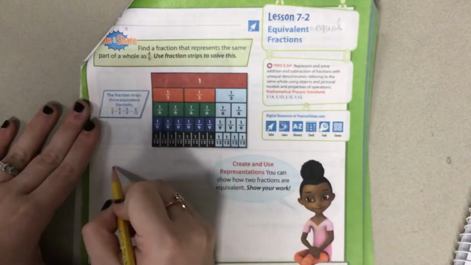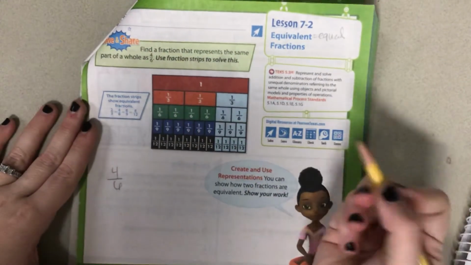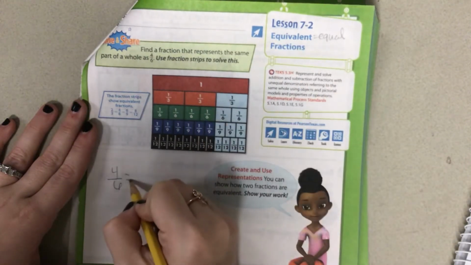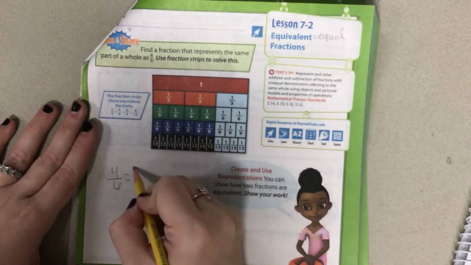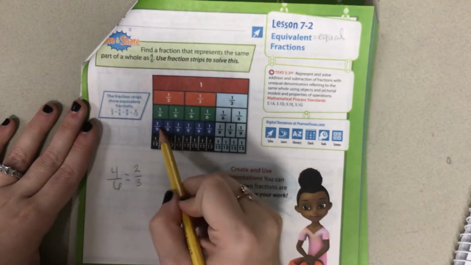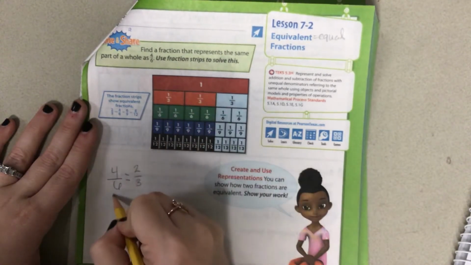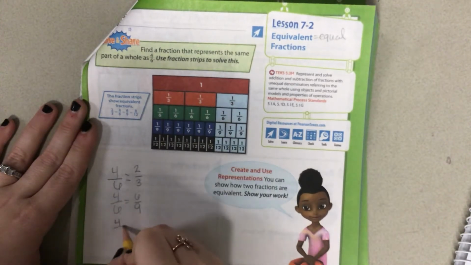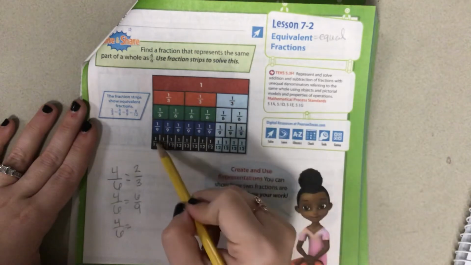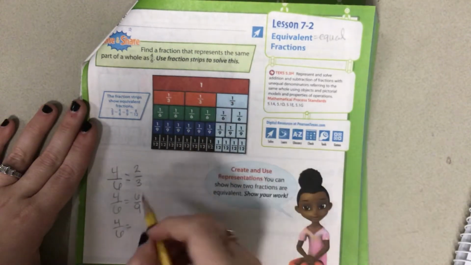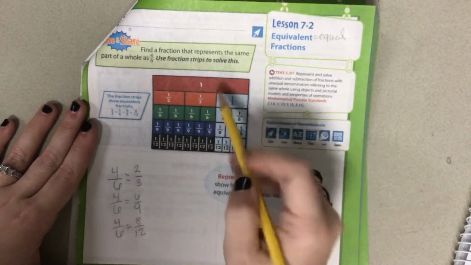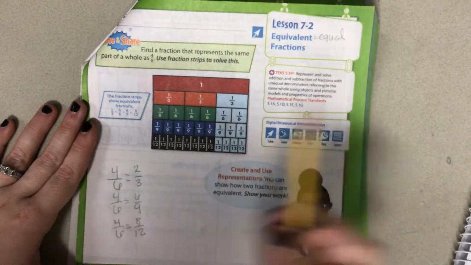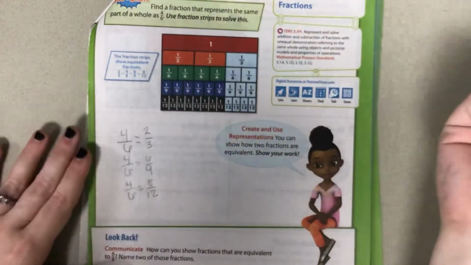So if we had 4/6, I can see 1, 2, 3, 4. What all is that equivalent to? Well, it's equivalent to 2/3. It's equivalent to 1, 2, 3, 4, 5, 6/9. And then let's see, 1, 2, 3, 4, 5, 6, 7, 8/12. Is it equivalent to this one whole? Nope, not quite. We need 2 more 6s for that. So let's look at these comparisons here.